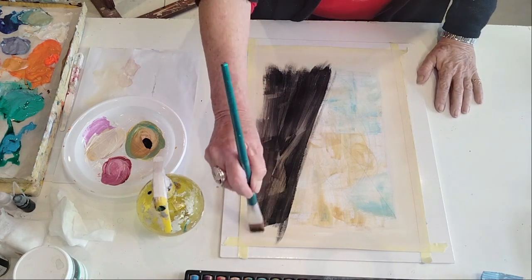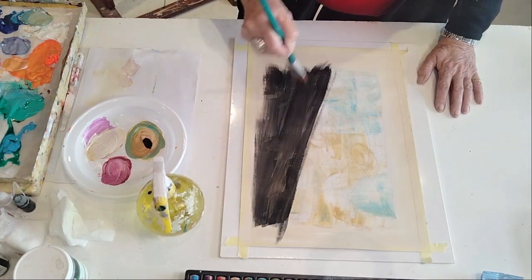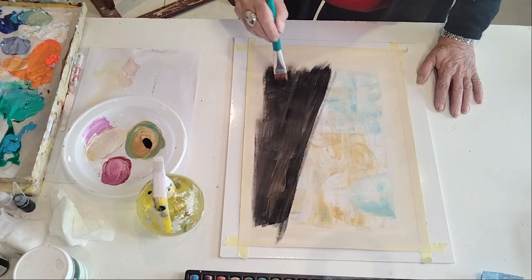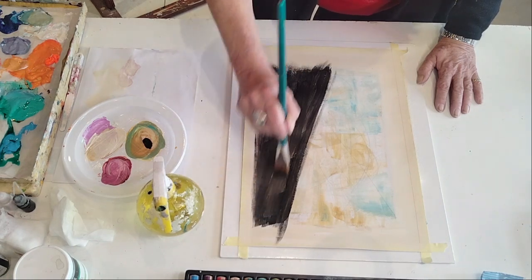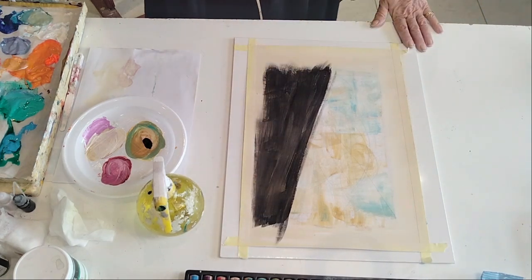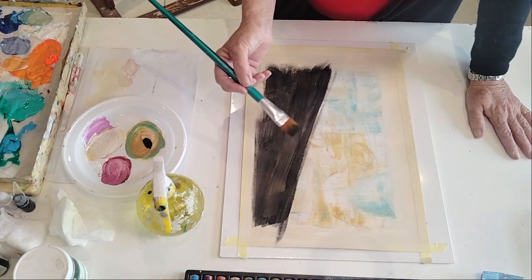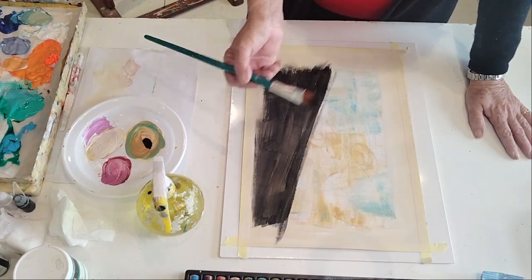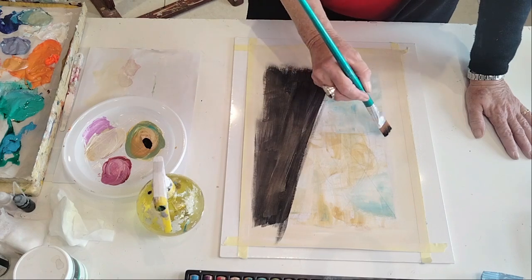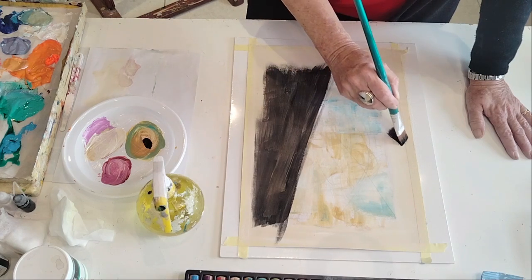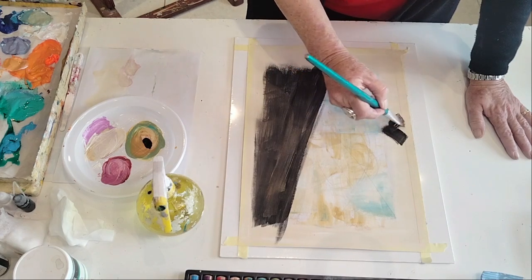Now, whatever kind of painting you do, you want to make sure that there's that balance. So I've done this very big shape here, and I want to counteract that shape, staying with the black. I need a smaller shape.